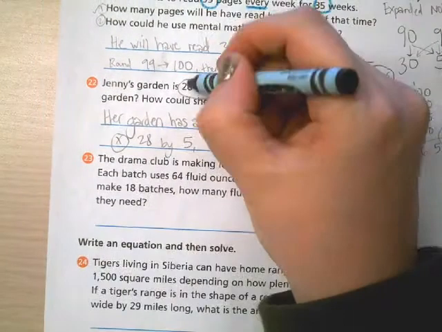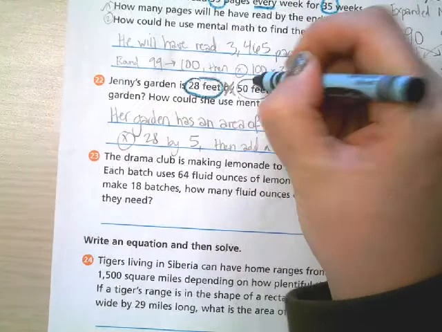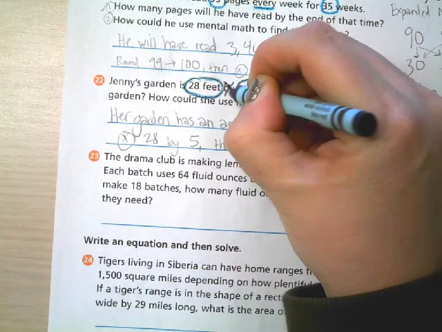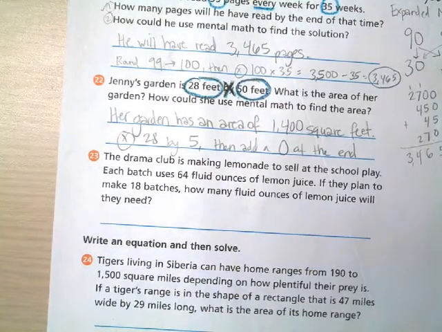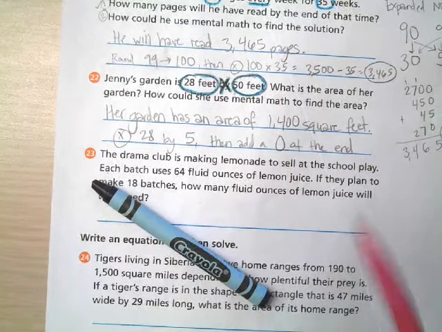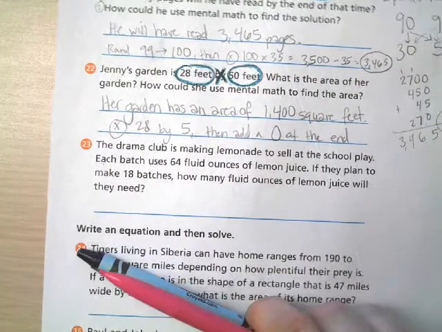Okay. The next one we're going to do, let's use our blue. We should have actually used the blue for this second problem. I'm sorry. We'll circle the 28 feet and the 50 feet and make that X a blue. That's what's happening. Number 23.